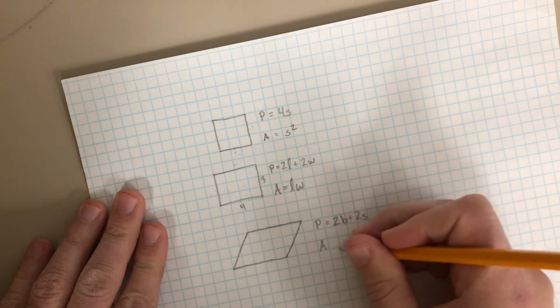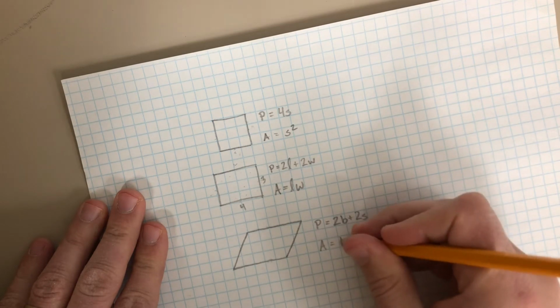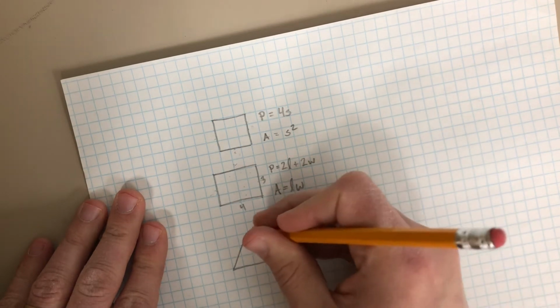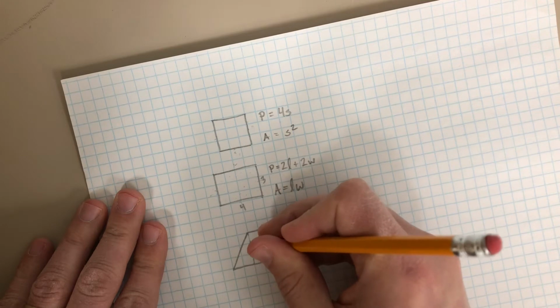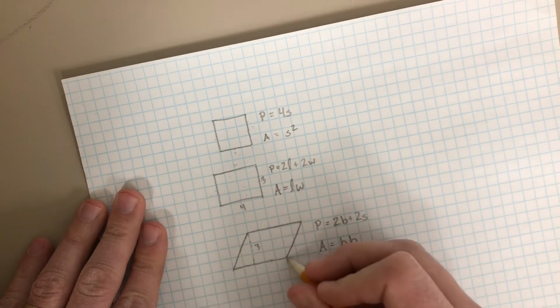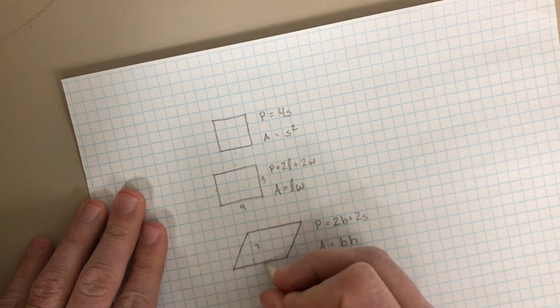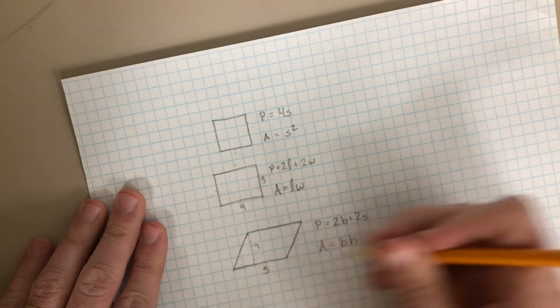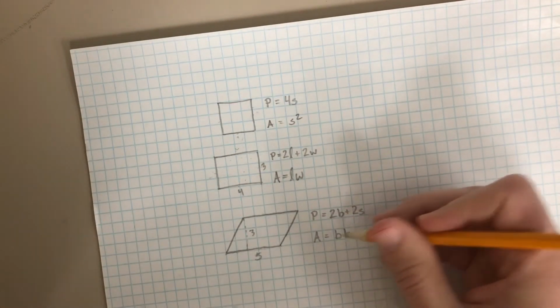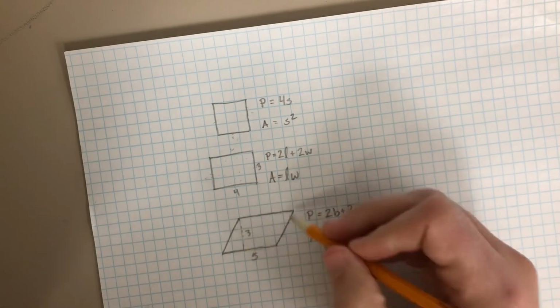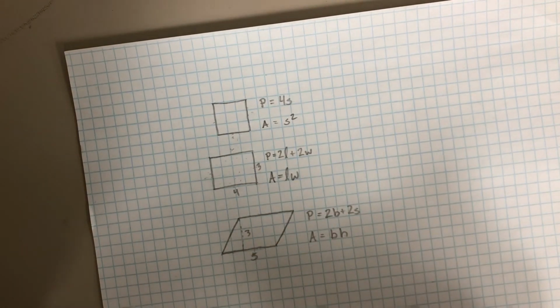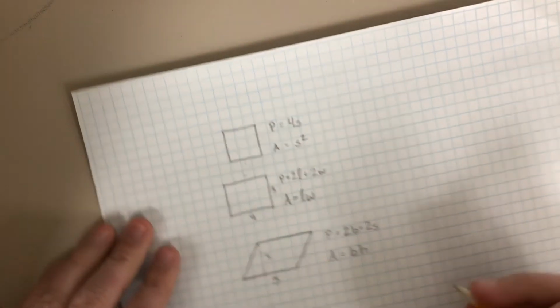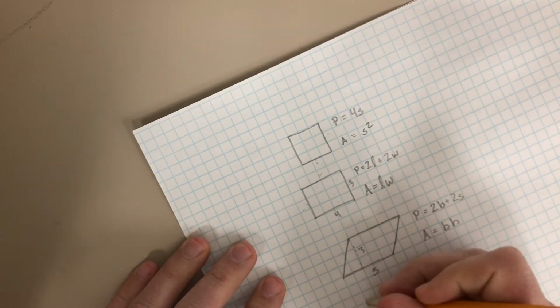The area is simply the base times the height, and in this case the height is 3 and the base is from here to here, which is 1, 2, 3, 4, 5. So this one would be 5 times 3, which is a total area of 15. Okay? And finally, we have a triangle.